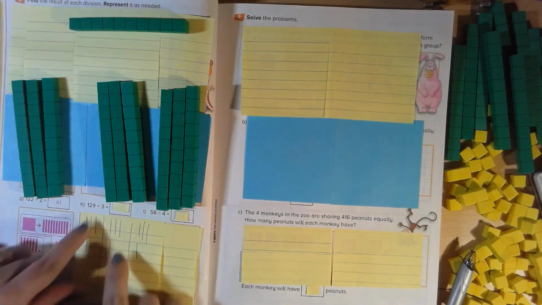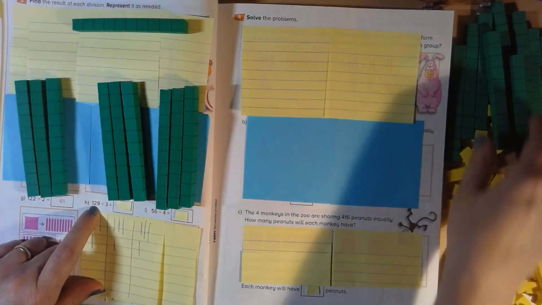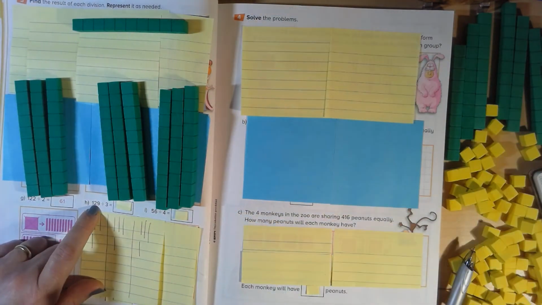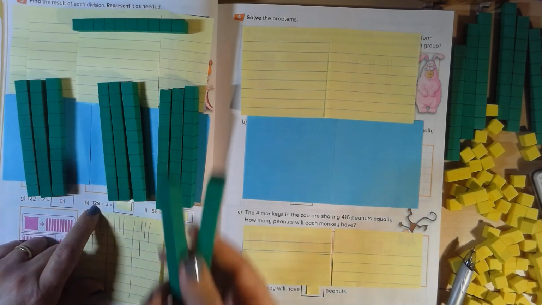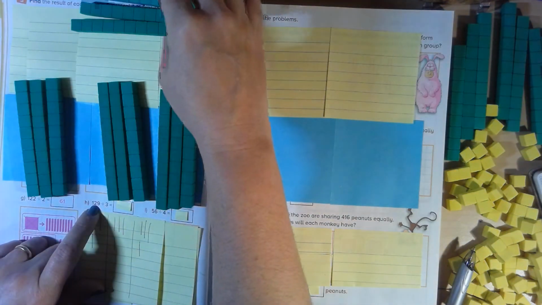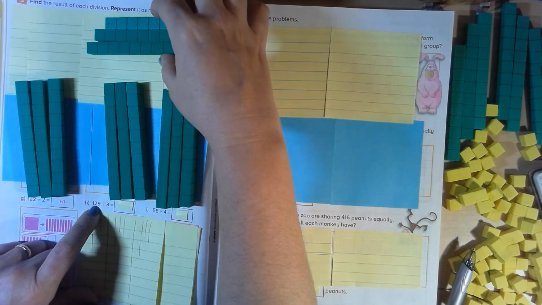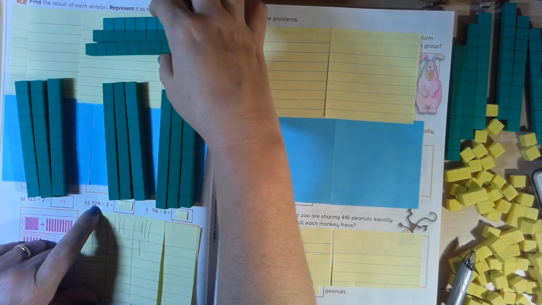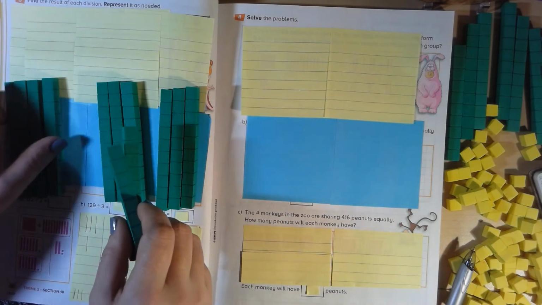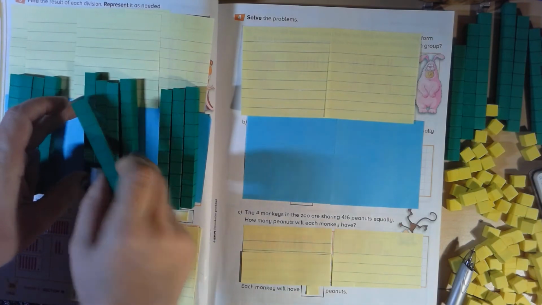And I'm going to go on to my tens column. And my tens column has a 2 in it, so its value is 20. So look, I'm going to add my extra 2. And now I have 30, 10 from my 100, 20 from my tens column. So now I can divide it. I can add it to each group evenly.